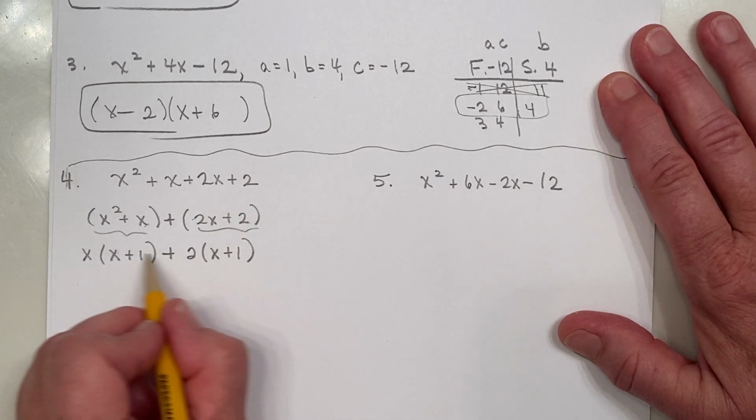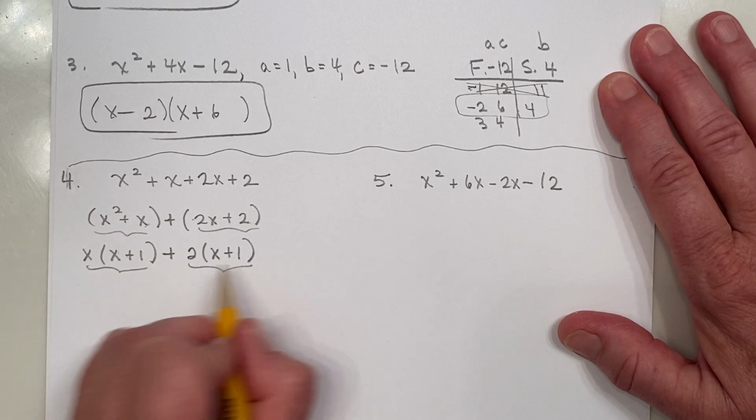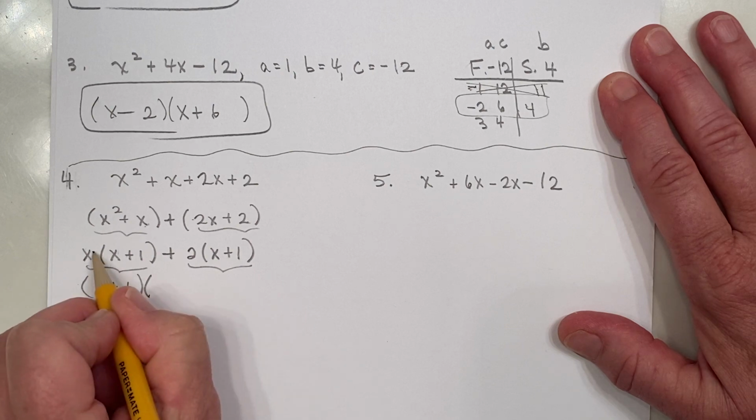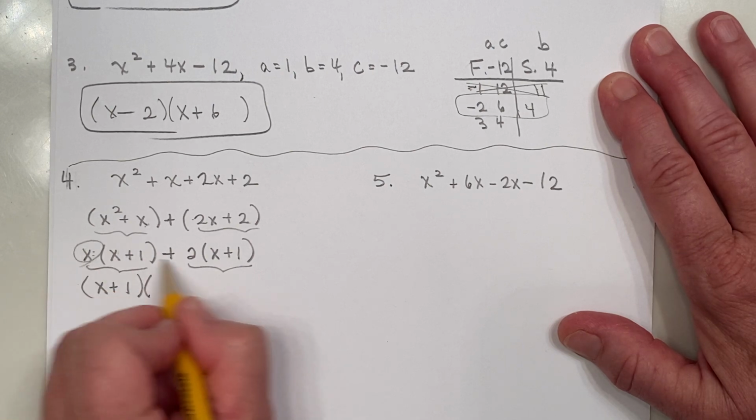We're in good shape. We have the same quantity, the same parenthesis. Let's factor that out. When I factor out x plus 1, I'm left with x and plus 2.